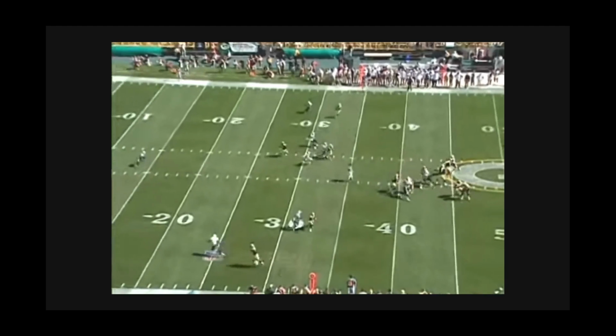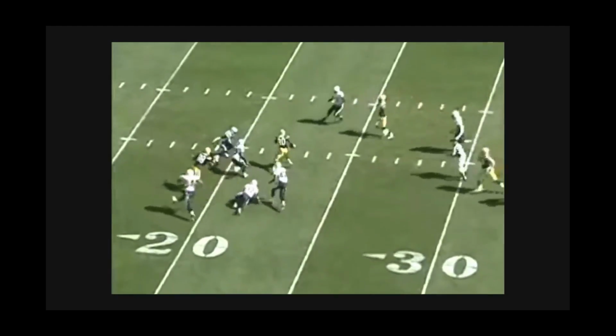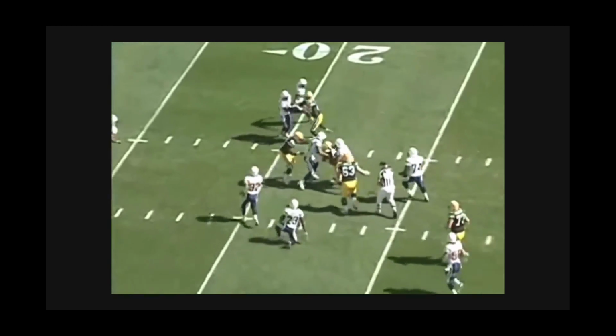Look at how much space both of them have. So right here, we can pretty much choose either, and since the shorter one is our first read, we're going with it. We get an easy catch and we get some yards.